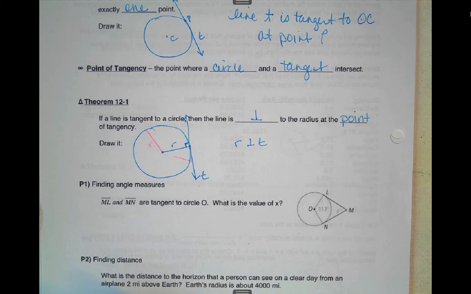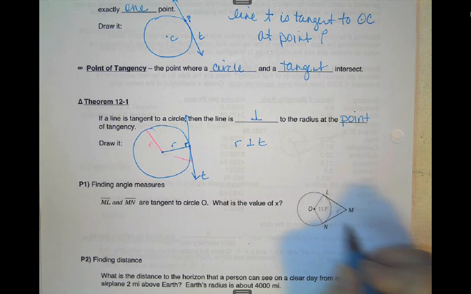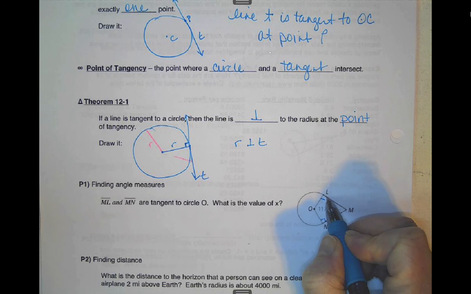So in this one, you could try this one on your own if you wanted, or I'm going to go through it right now. So it says finding angle measures. It says ML and MN are tangent to circle O. What is the value of x? So if these are tangent right here, then I know that these are 90-degree angles.